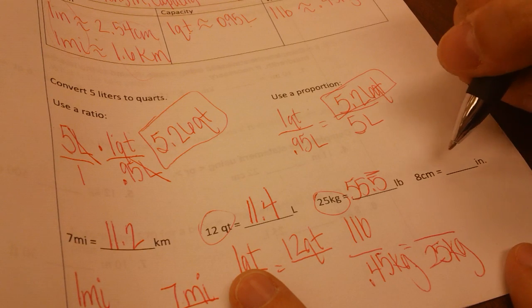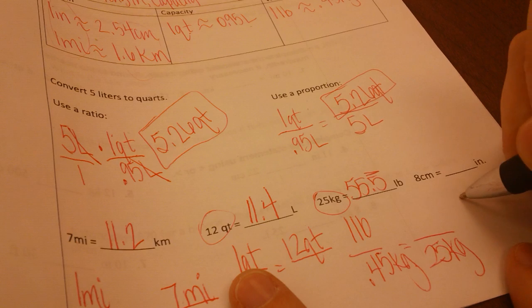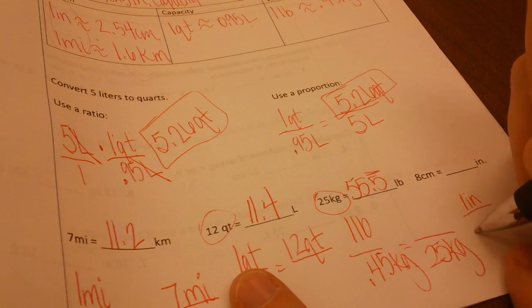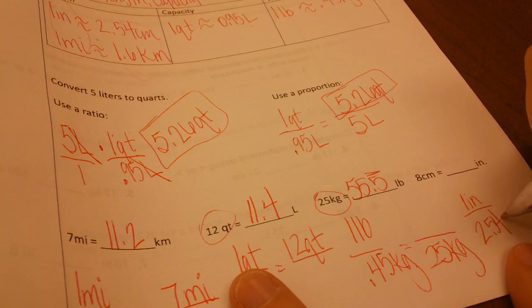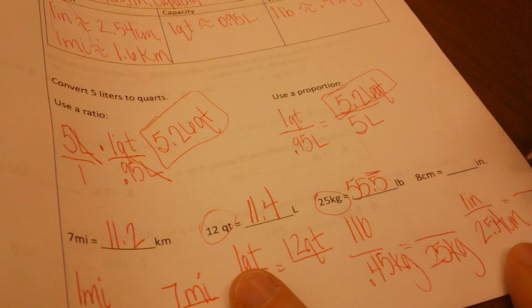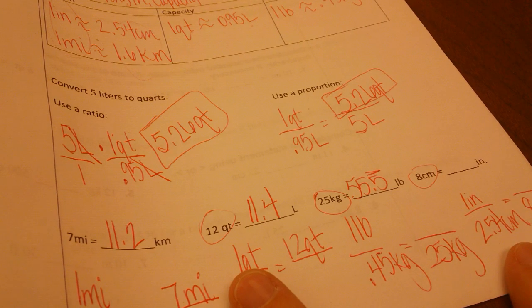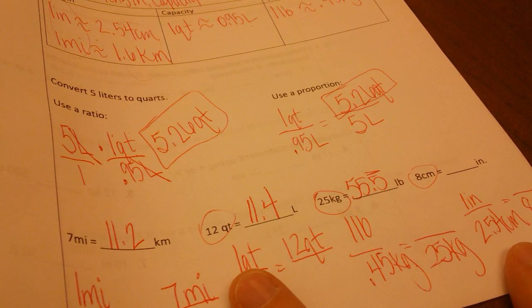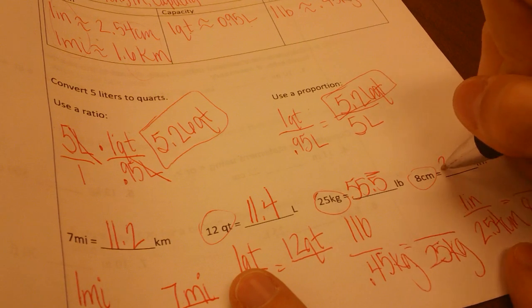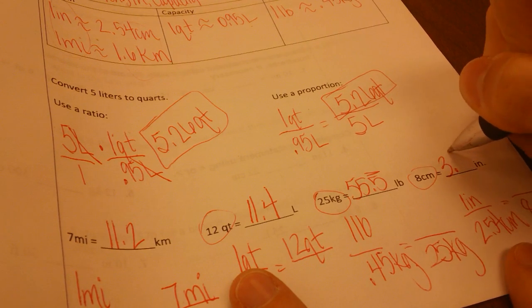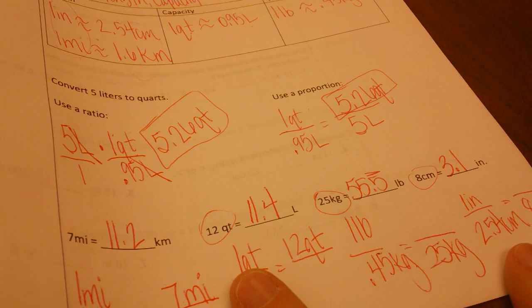And the last one, centimeters to inches. Well, I know that 1 inch is 2.54 centimeters. If I have 8 centimeters, it has to go on the bottom with my other centimeters. So 8 times 1 divided by 2.54 gives me 3.1 inches.